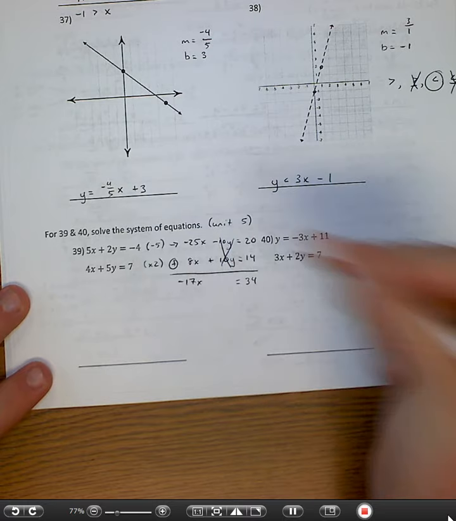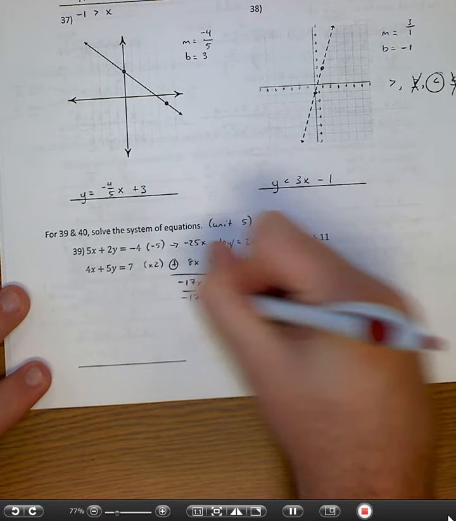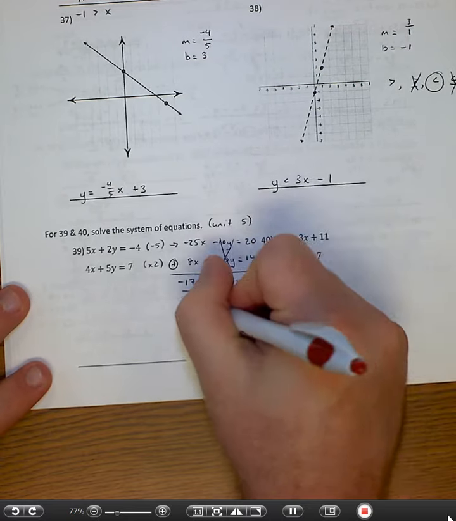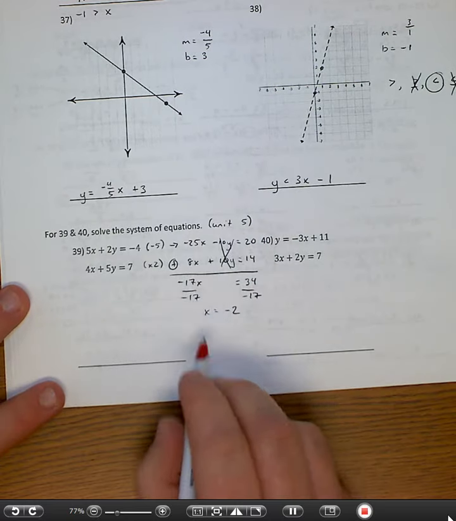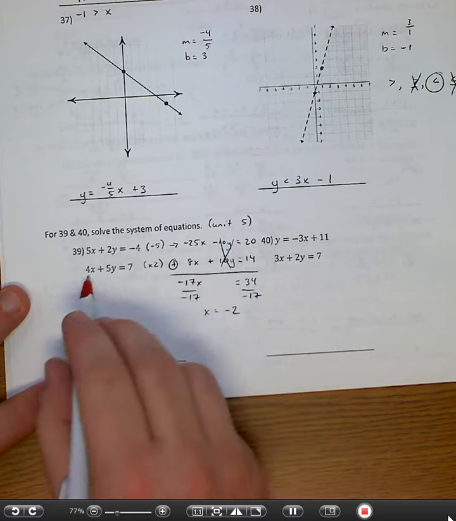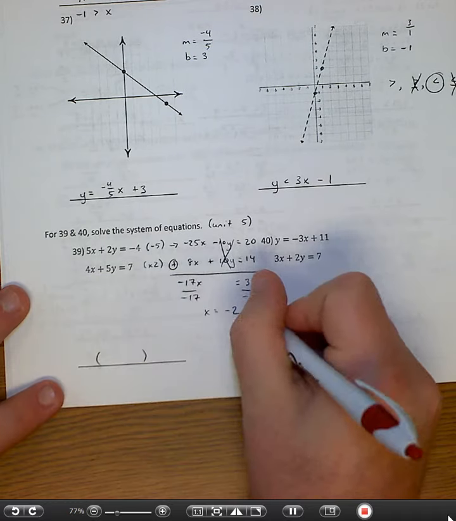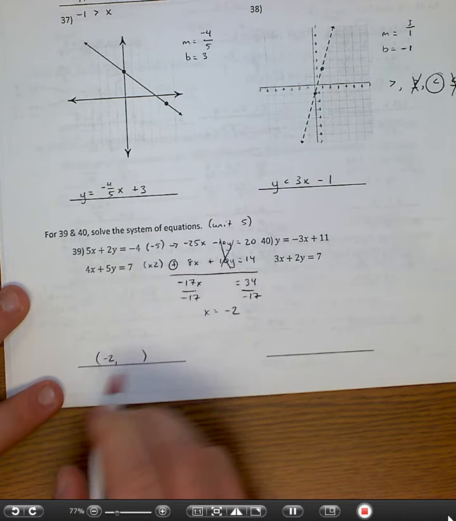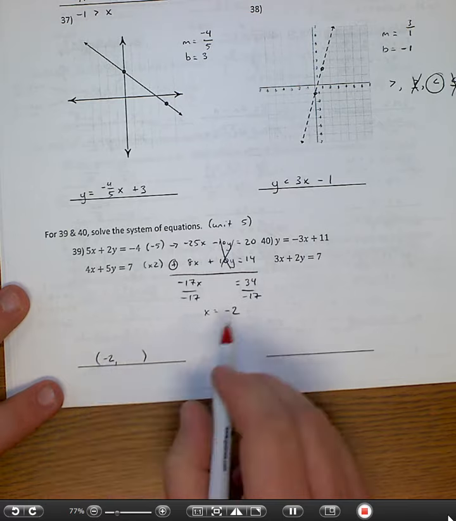And now I can solve for x by dividing by negative 17. And you get x equals negative 2. We're not done, though, because there's an x and a y. I've only found the x, which is the first one in your ordered pair. To find y, take negative 2 and plug it back in.